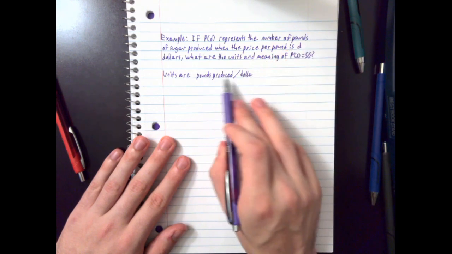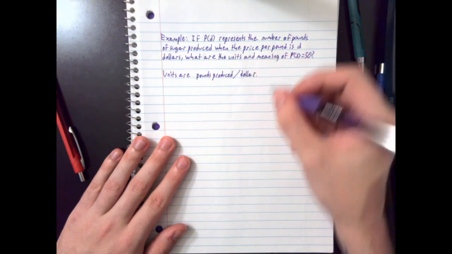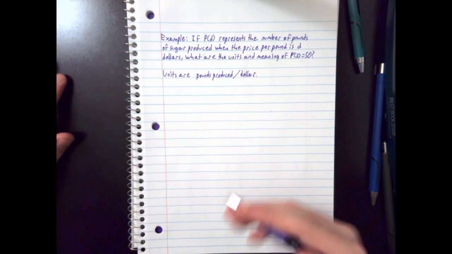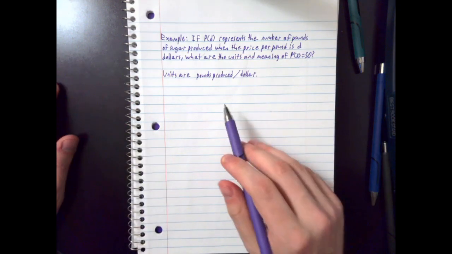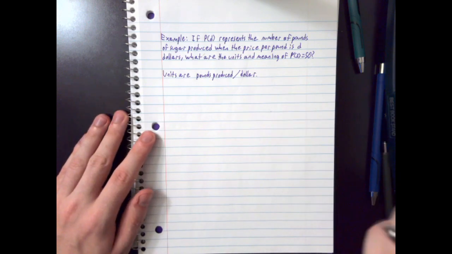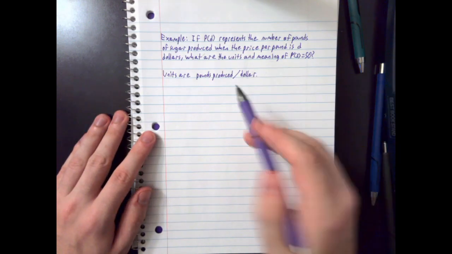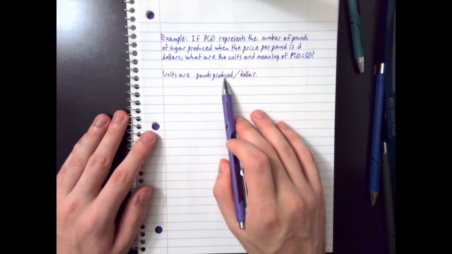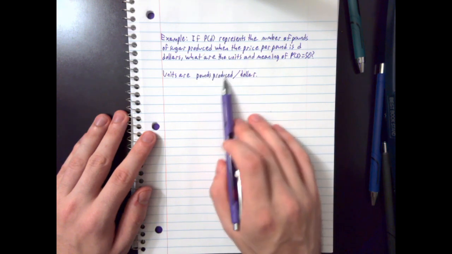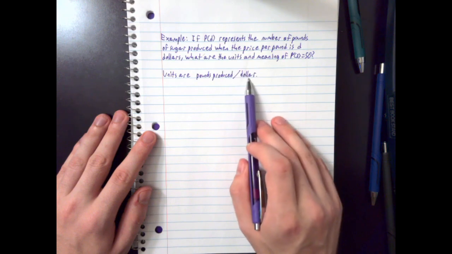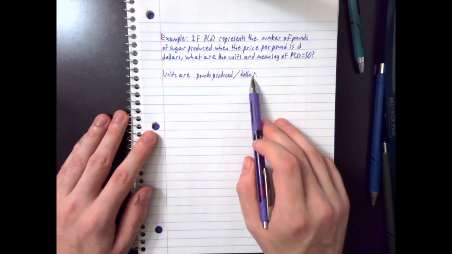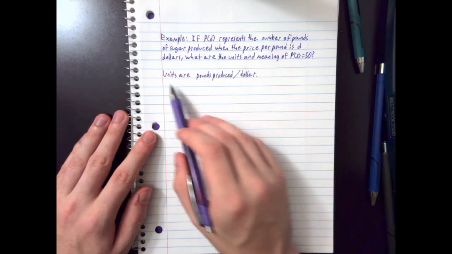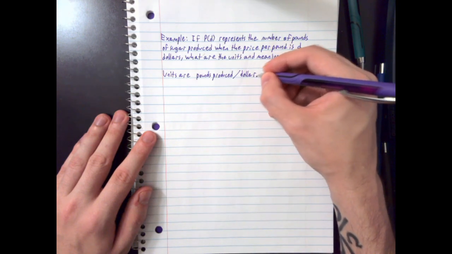Or we could have just said pounds per dollar. And this really is one of the nice things about the Leibniz notation, is it informs our intuition immediately of what the units are for a derivative. It is the number of dependent units per independent unit. So everything here is depending on dollars.